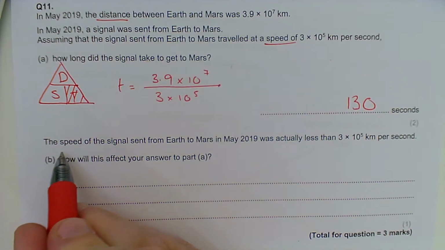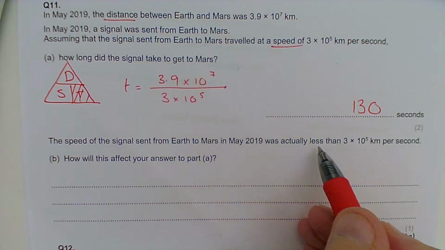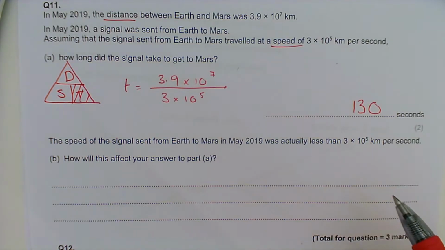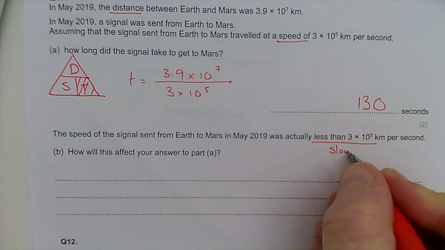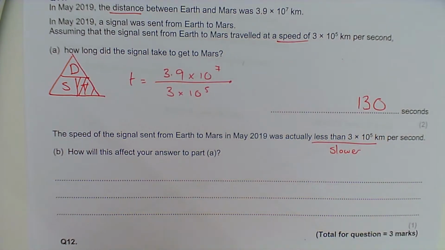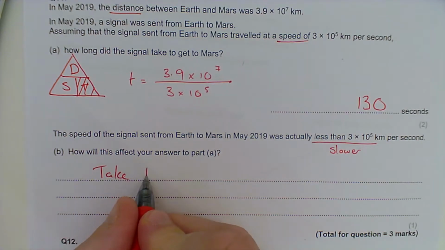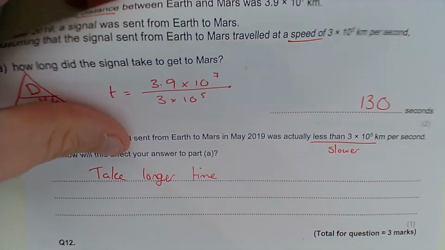Okay. The speed of the signal sent from Earth to Mars in May was actually less than that, which means it was slower. Okay, if it's less than that speed, it's a slower speed. So less than this means it's gone slower. How will this affect it? Well, if I do something slower, it's going to take longer time. Okay, that's all. It's just going to take longer to get there.